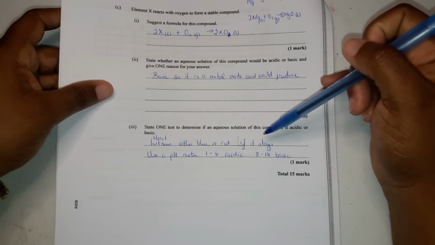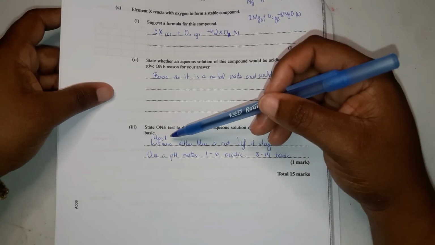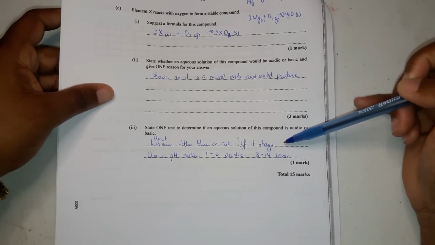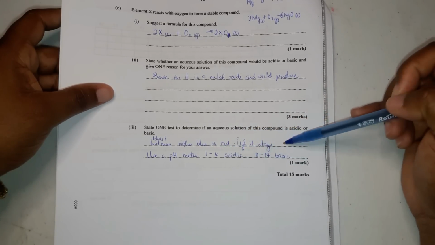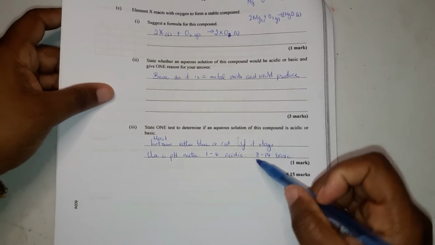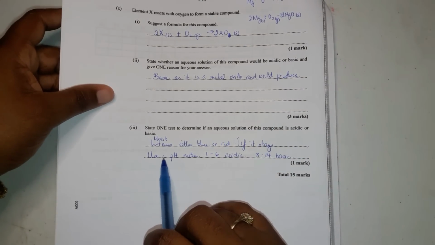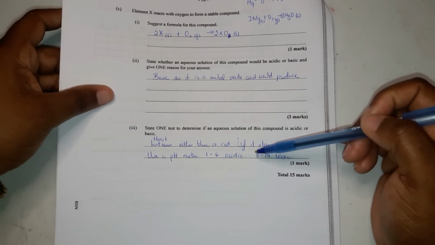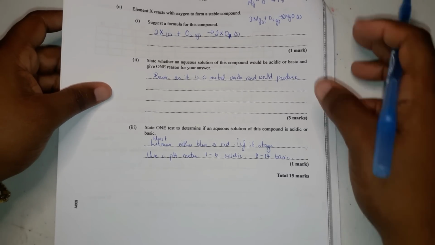If it stays blue, then we know it's alkaline. But however, if the red litmus paper turns blue, we know it's alkaline. So I didn't finish my thought here. Then you could also use a pH meter. 1 to 6 states it's acidic, 8 to 14 basic, and 7, of course, is neutral.